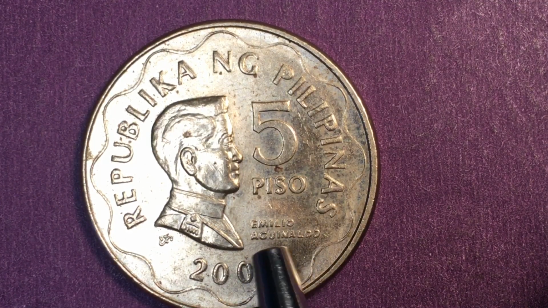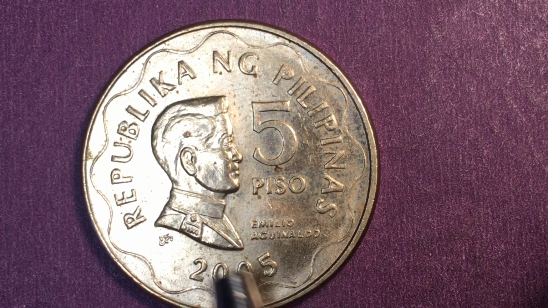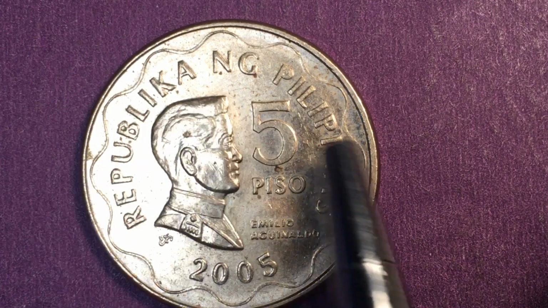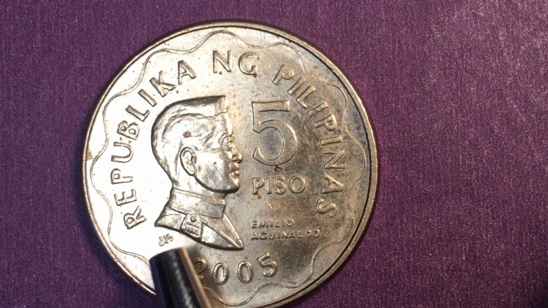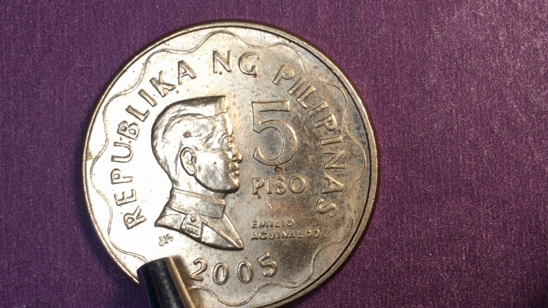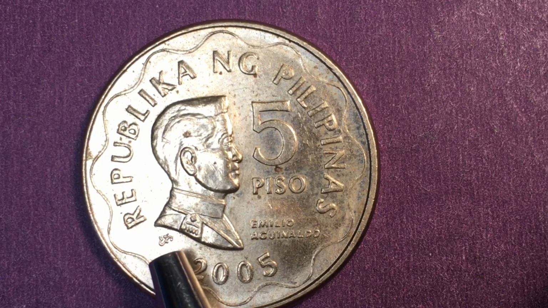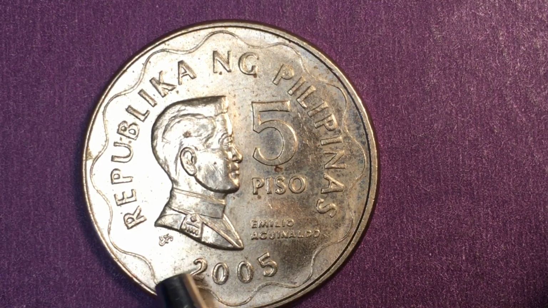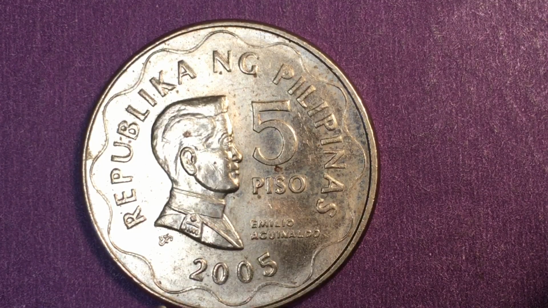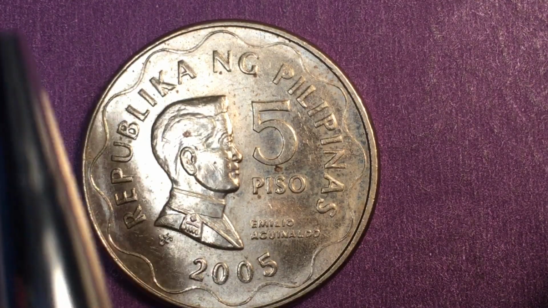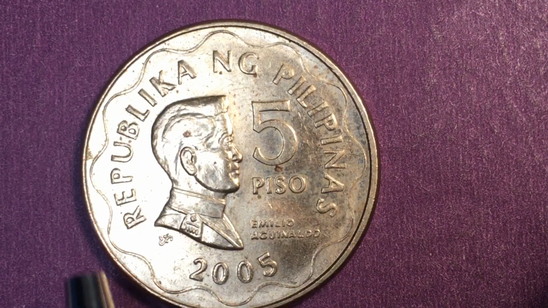And you see down here underneath it says it's Emilio Aguinaldo. It's a Republica ng Pilipinas here, 2005. And right down here, this is actually the Bangko Sentral Pilipinas logo. And this is, of course, Emilio Aguinaldo facing to the right wearing a military style uniform. If we look around the outside of it, we see these wavy lines. If we tip it up, we see that it has a smooth edge.